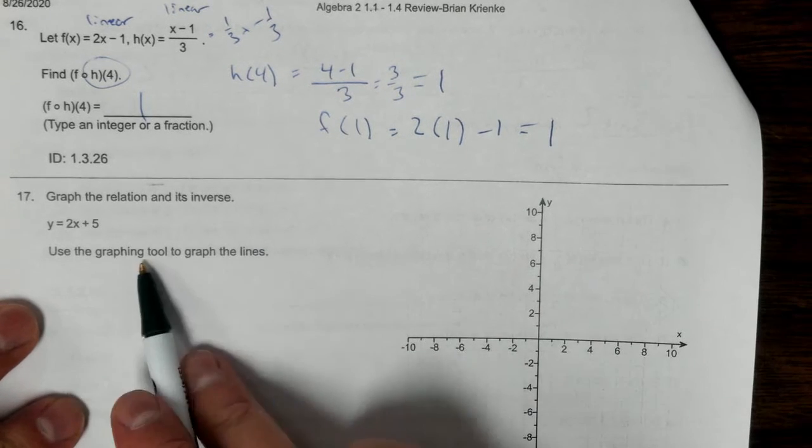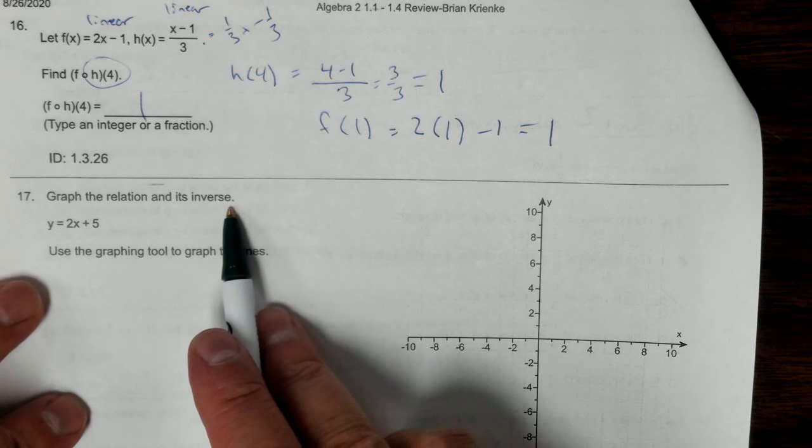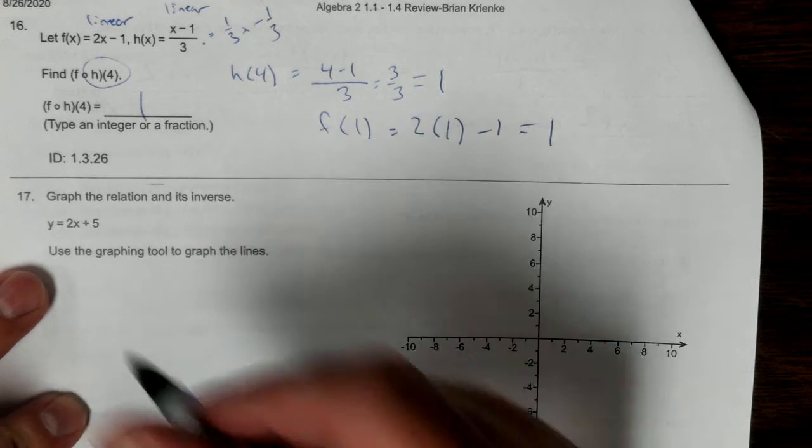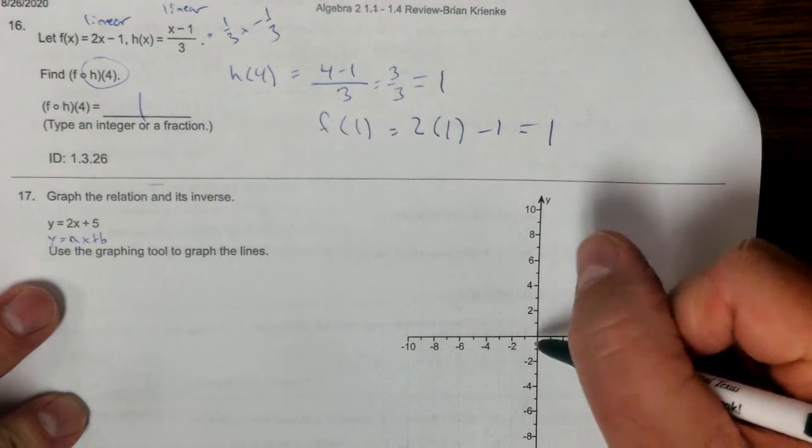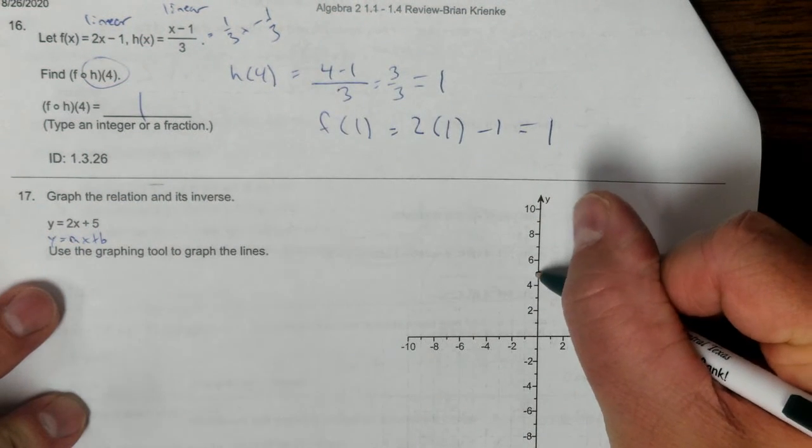Now on 17 it says graph the relation and the inverse. So you know we use y equals mx plus b, and so we start with 5.